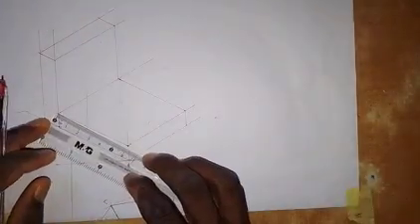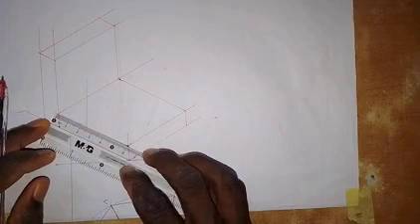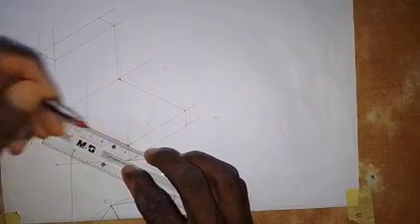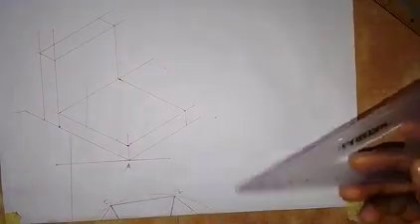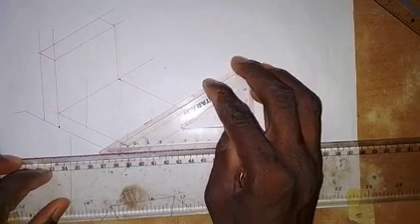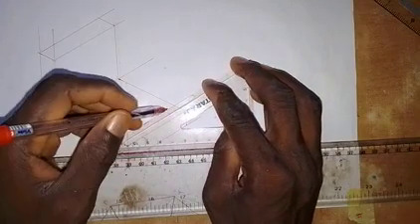So that means from this point here, I will take 50 millimeters forward. 50 millimeters from here. This is 50 millimeters. So I'm going to transfer this line. At this point, I will draw it here.